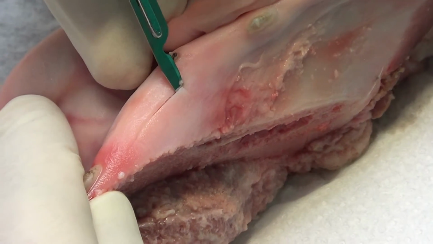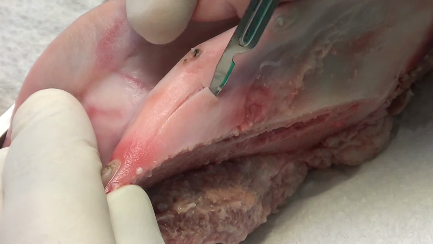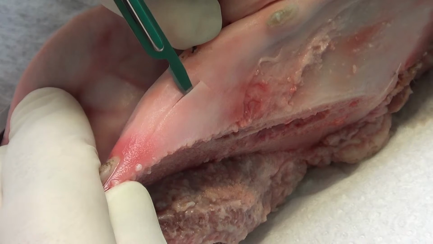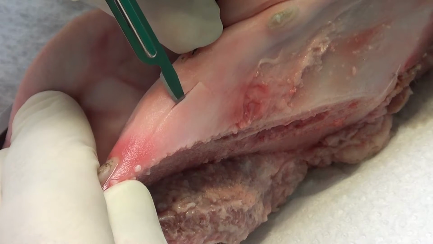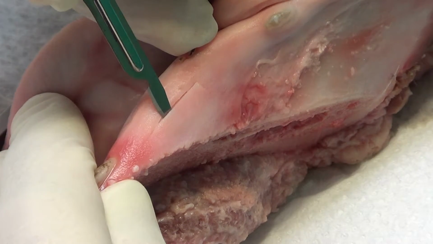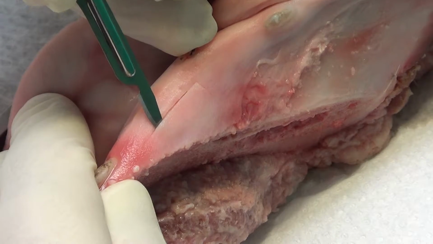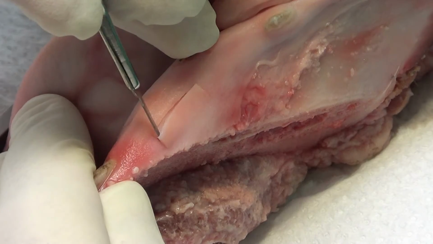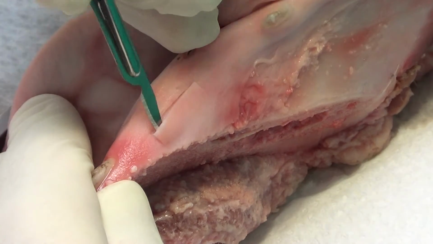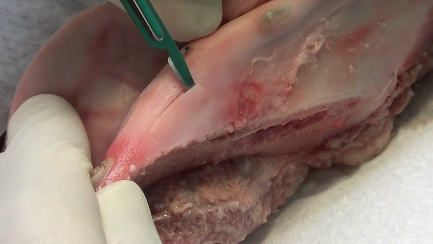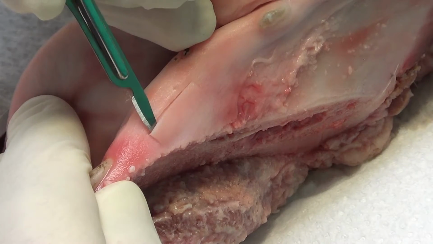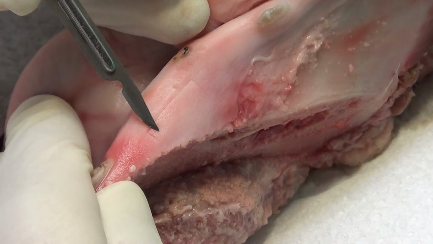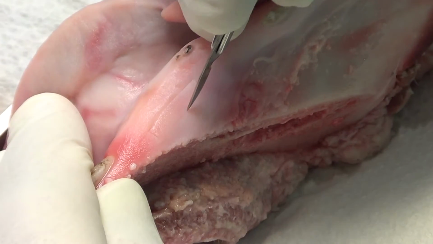You arrive at the end, and then you can do it in the opposite direction. The most important thing is to arrive with the end of the blade at the length of the vertical incision. You have to be here, because if you stay a little bit shorter, then you are not able to remove it.